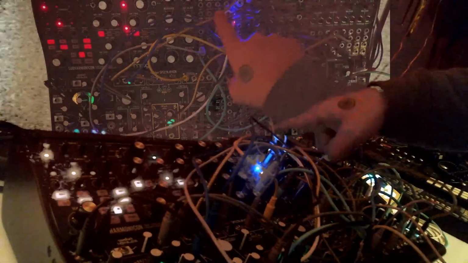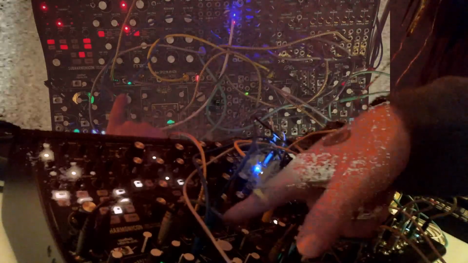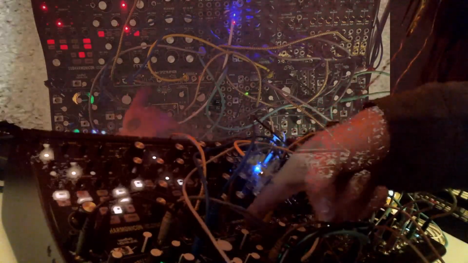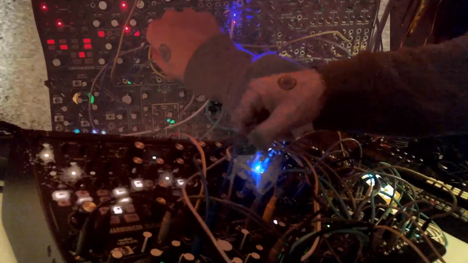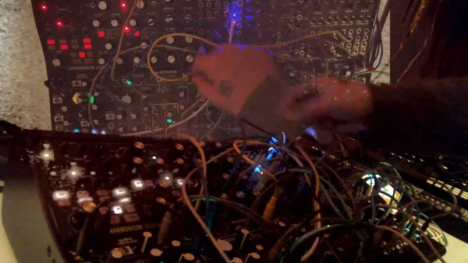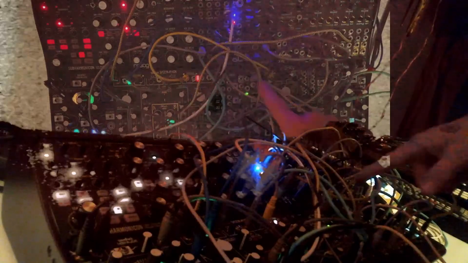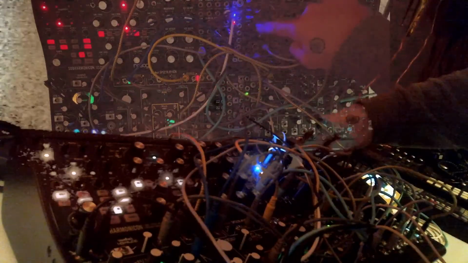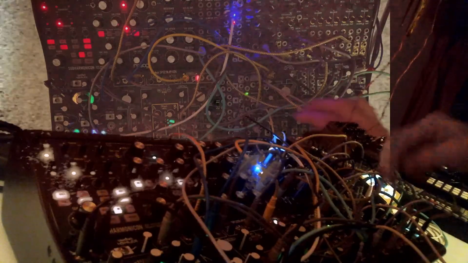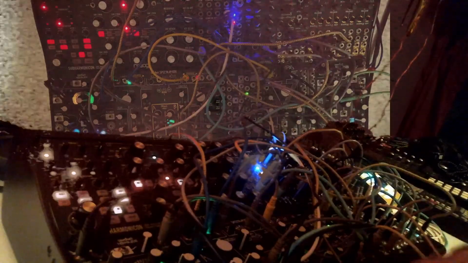The main output of the Subharmonicon, the main VCA, is also being normalled to the Spectrophon's input, and the odd harmonic is going into the other side of the Spectrophon's input. Then both of those even outputs are going into the Doepfer stereo mixer here, and that is going out into the Morphogene.